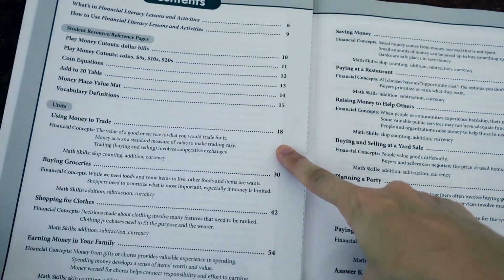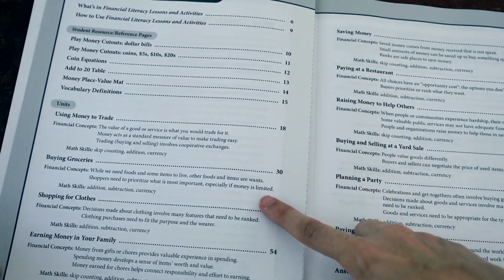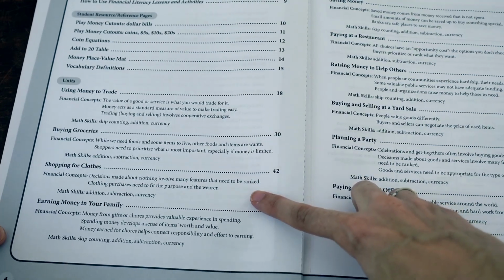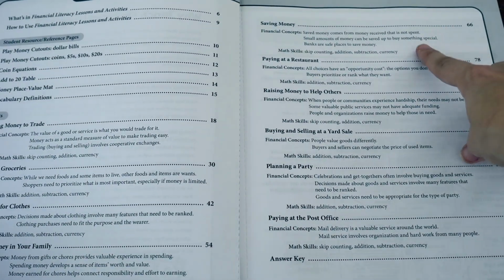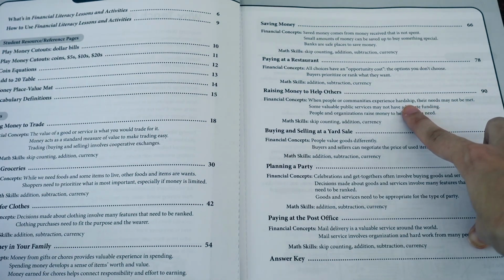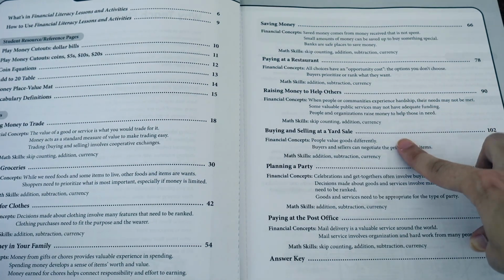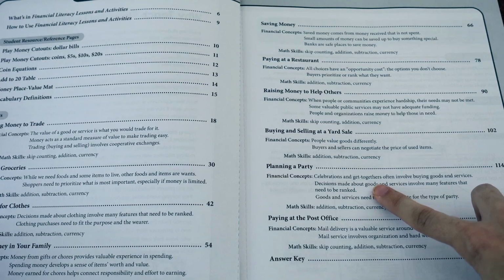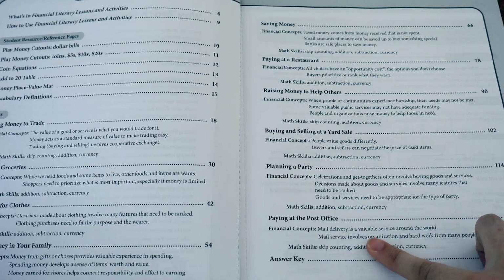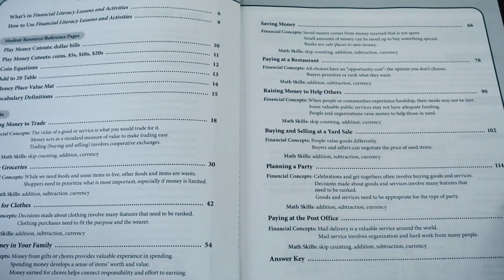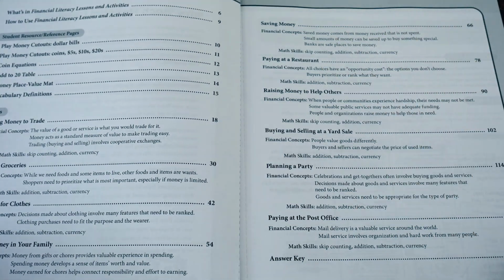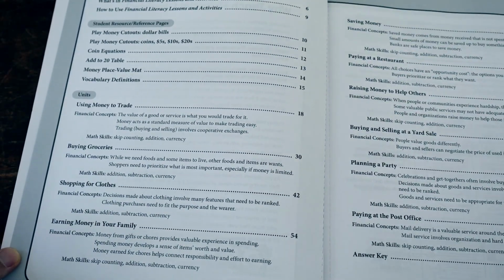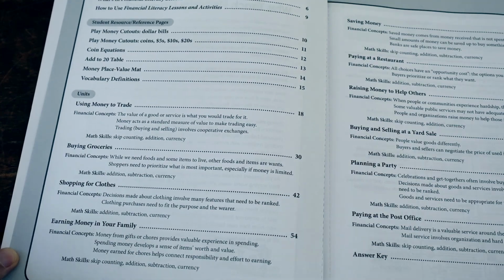So we have 10 different units: using money to trade, buying groceries, shopping for clothes, earning money in your family, saving money, paying at a restaurant, raising money to help others, buying and selling at a yard sale, planning a party, and paying at the post office. This is the first grade level. In the second grade level, the topics are similar, but there are a few that are different as we're getting into a different grade level.